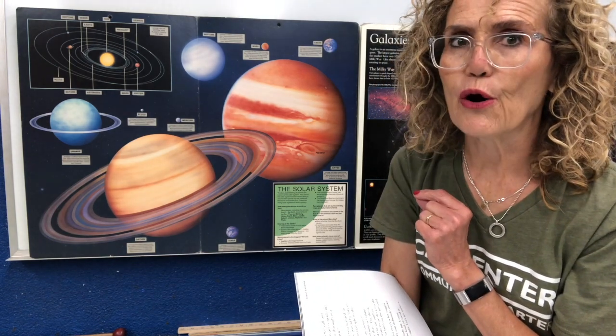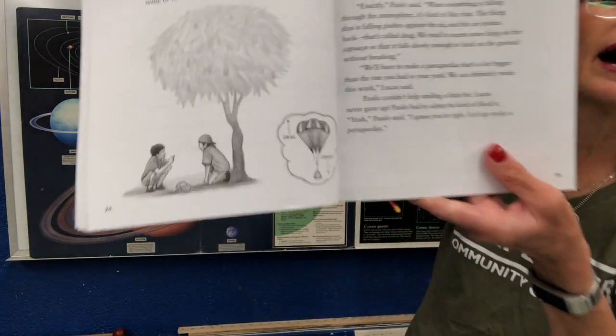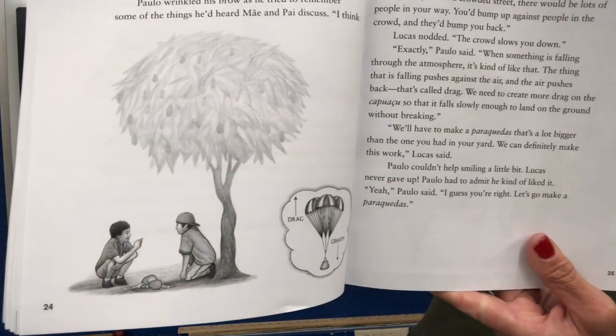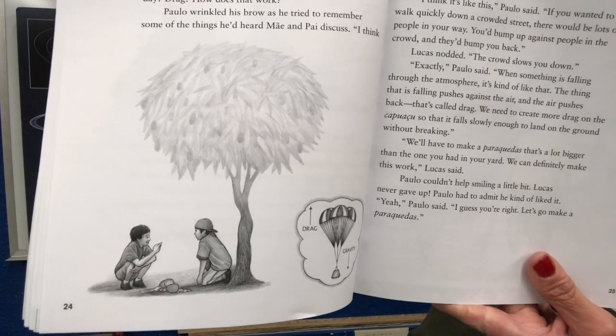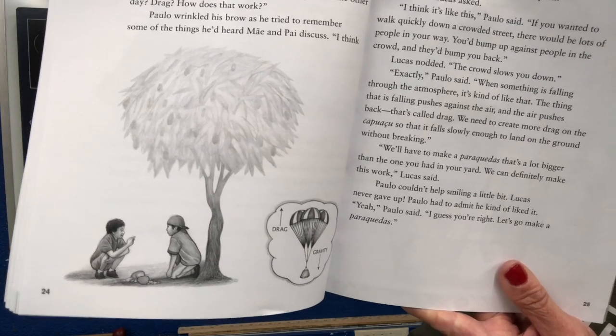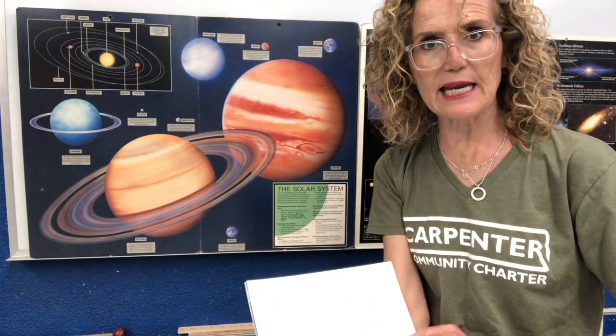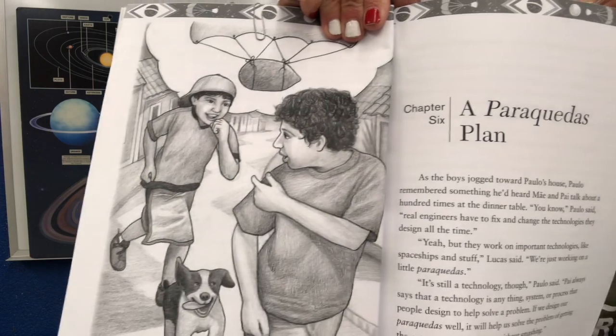Well, Paolo thought to himself, we can use a parachute. So he started explaining to Lucas what a parachute was and what the parachute could do. Lucas was very excited and he said, yes, let's design a parachute. So they started coming up with a plan.